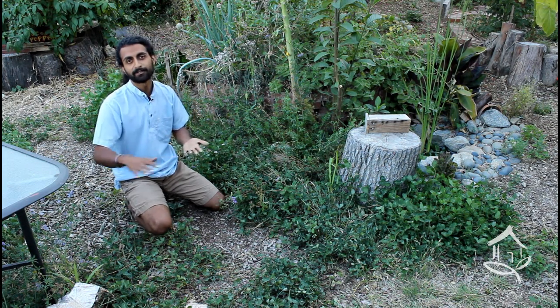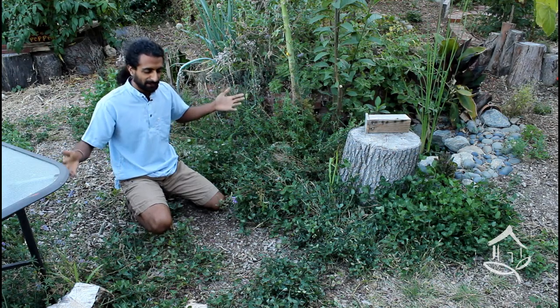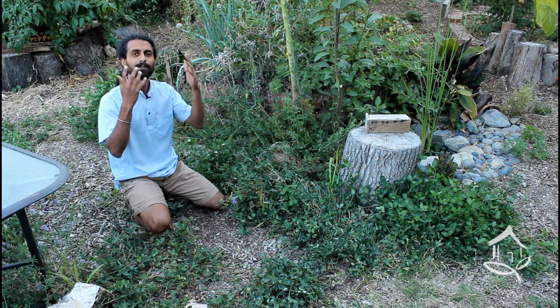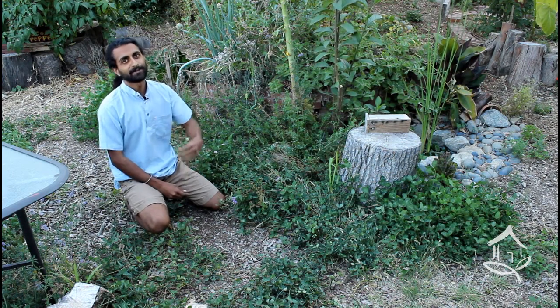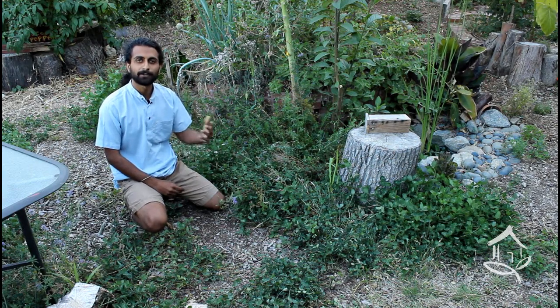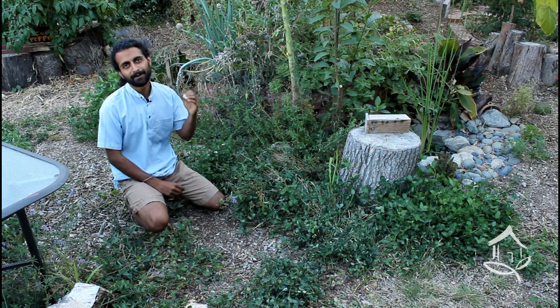If you put artificial lawn down, it's going to suck up all the water from the ground and put it into the air, and it's also going to heat up your house and cause your electricity bill to go up, your cooling bills to go up. So artificial turf, not an option.